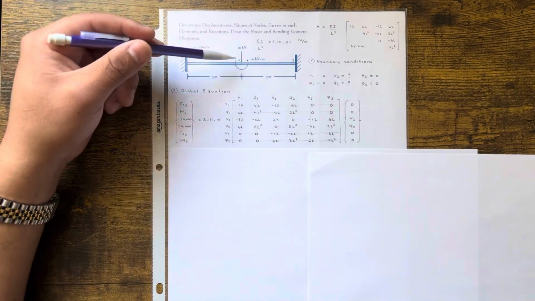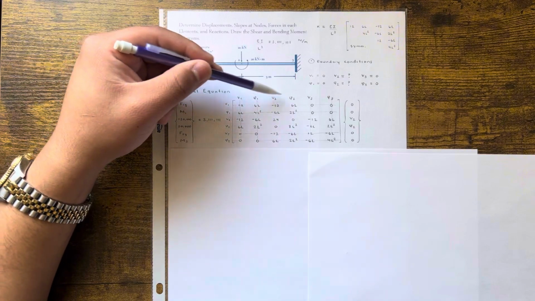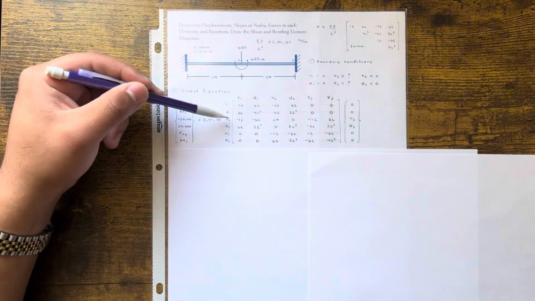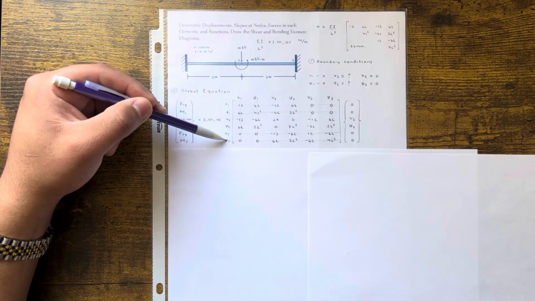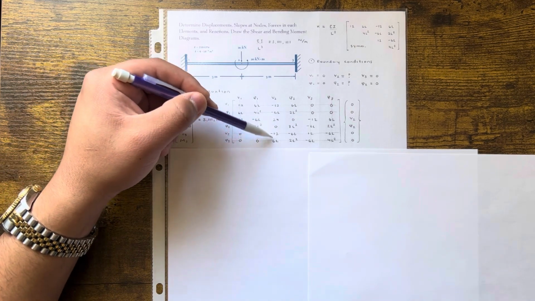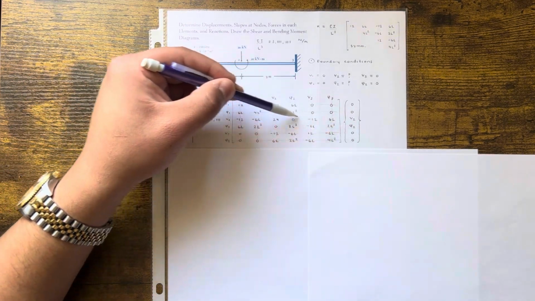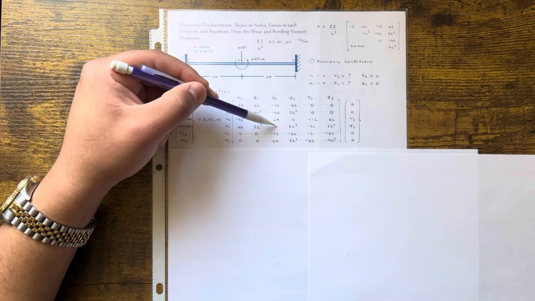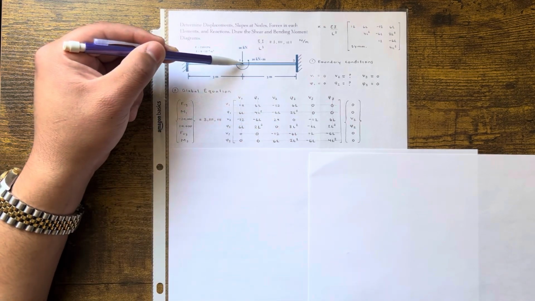And then the other one is between nodes 2 and 3, right? So that one's V2, Phi2, V3, Phi3, V2, Phi2, V3, Phi3. And that goes here, okay? This 4 by 4 matrix. Now, these 4 overlap on both, right? Because they both share node 2.